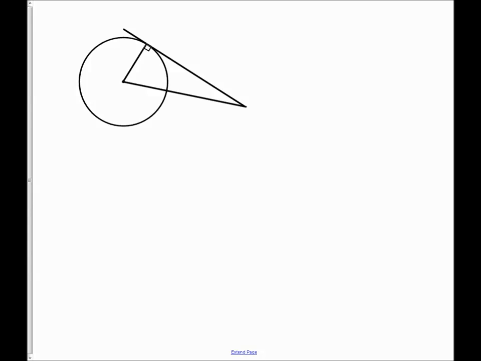Hello, today we're going to have a look at circles and tangents. So this is normally how questions follow up the basic circle questions, by looking at tangents.